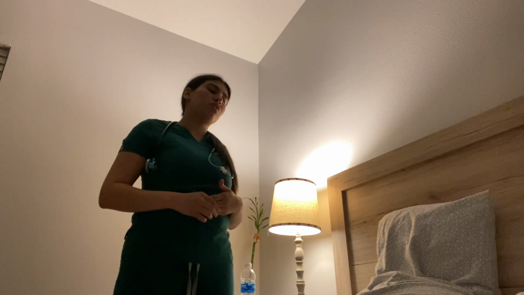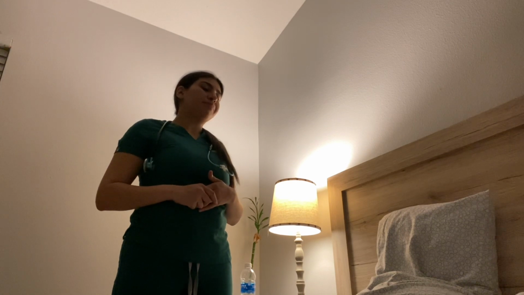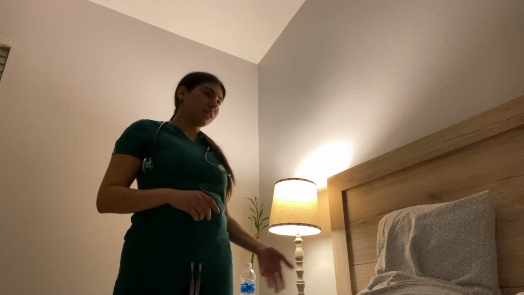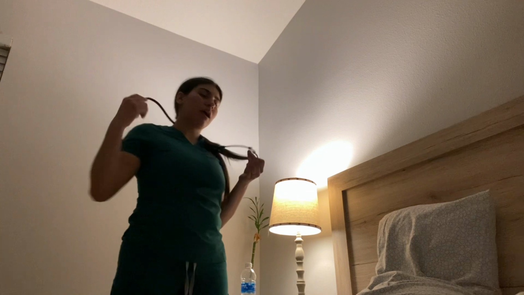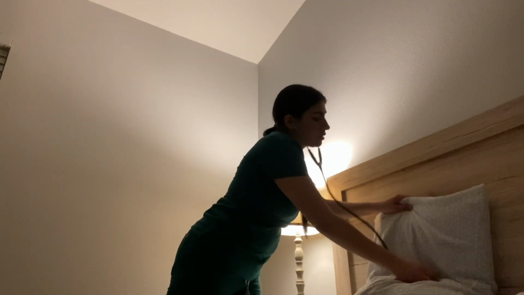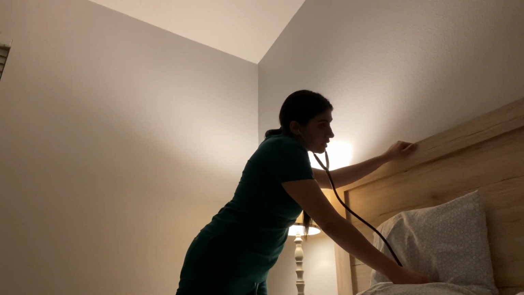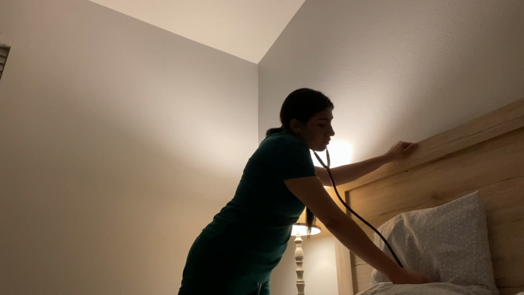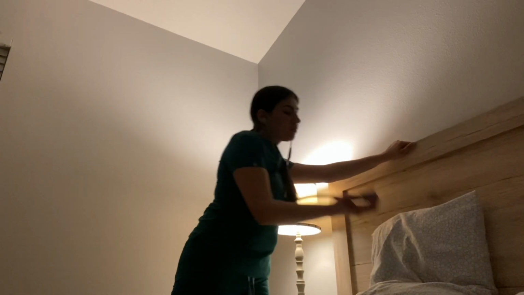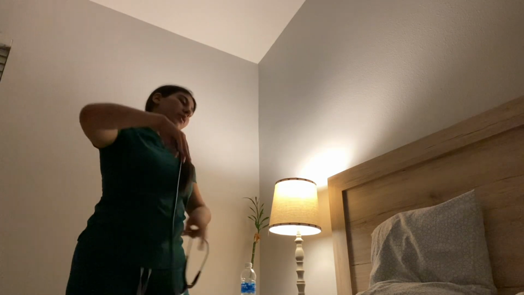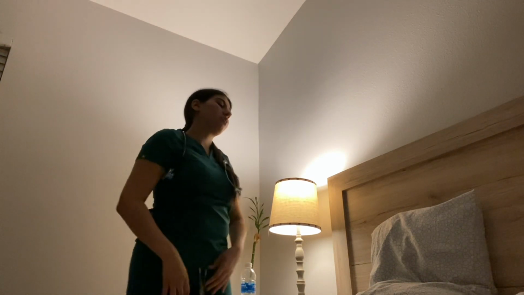Next, I'm going to assess the vital signs. So I'm going to listen to the apical pulse, and I would listen to that for 30 seconds if it's regular, and if it's irregular, I'd listen to it for a minute. Same thing with respirations. Again, if it's irregular, I'd listen for a minute. So I'm going to monitor the respiratory rate.